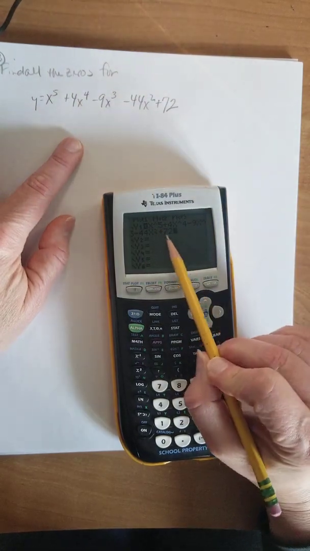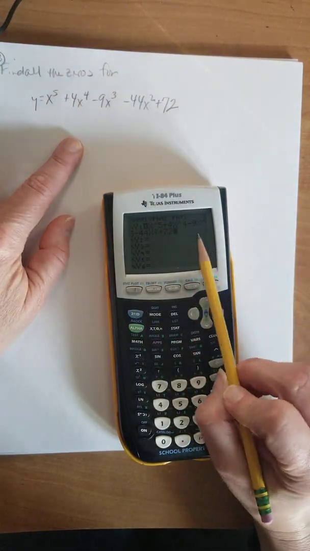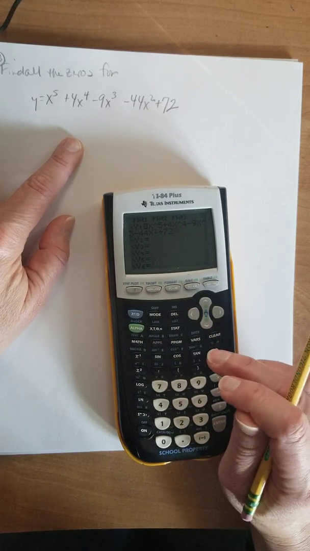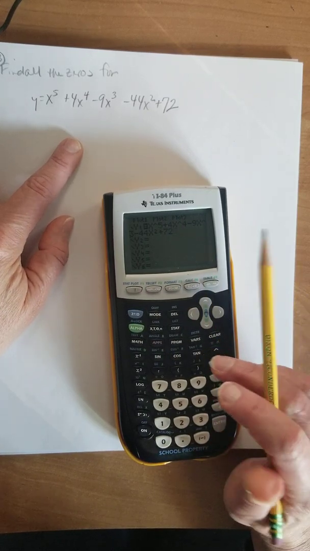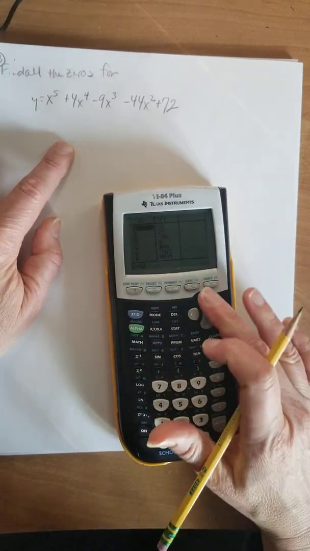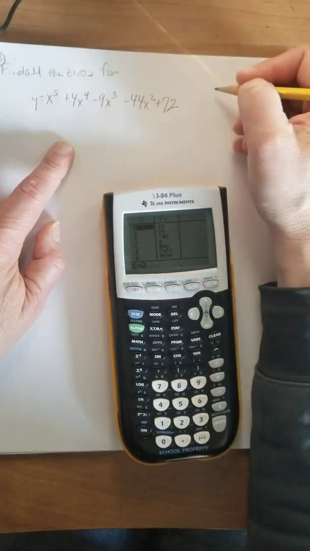Okay, so I have x to the 5th plus 4x to the 4th. Hopefully you can see that. Minus 9x cubed minus 44x squared. Did I do that okay? Yeah, I did. It's not supposed to have a linear term. We're good. All right.